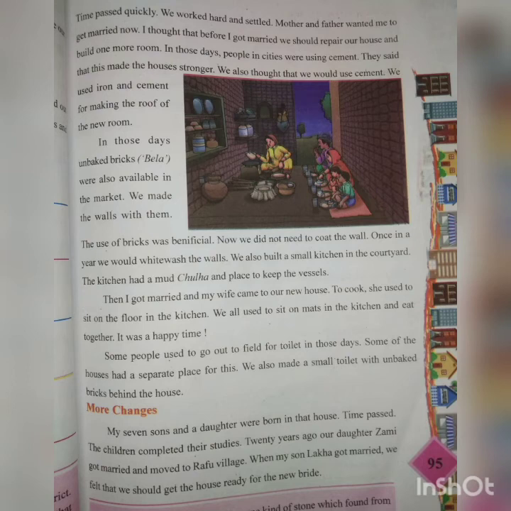Okay, now some people used to go out to the field for toilet in those days. In those days this was common. People used to go in the field for washroom. Some of the houses had a separate place for this, and there were some houses that had a separate toilet. We also made a small toilet with unbaked bricks behind the house. Now this family has made a home with cement, so they also built a small toilet with the unbaked bricks behind the house. Now this was the second house they made.